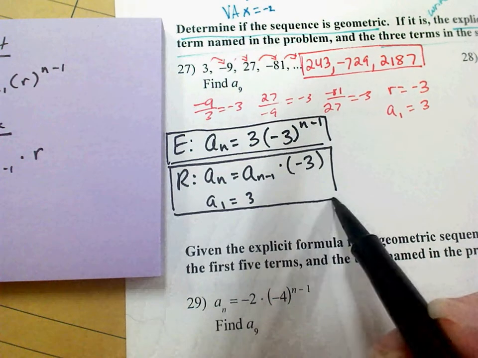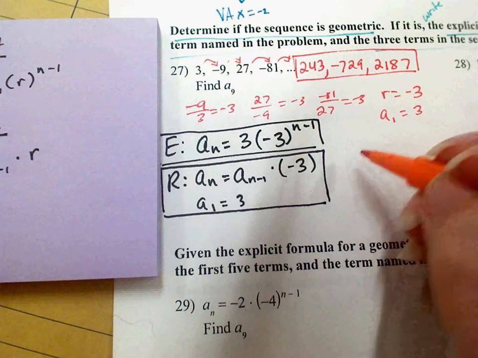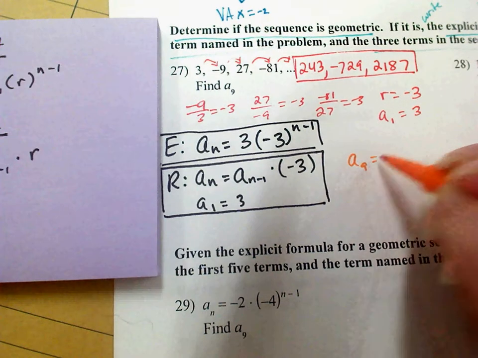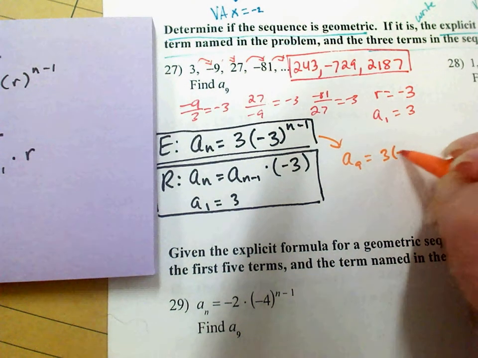And then the term named in the problem. So now it asks me to find the 9th term. And the easiest way to find the 9th term is to plug it in the explicit formula. So a sub n equals 3 times negative 3 to the 9 minus 1, which is to the 8th.